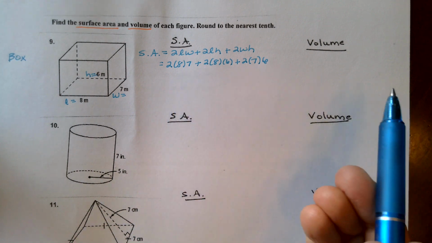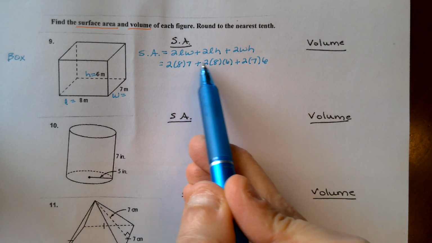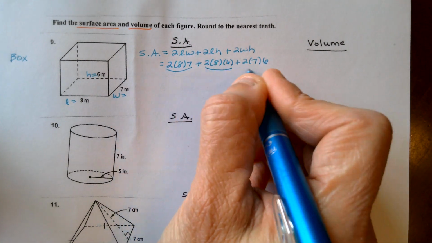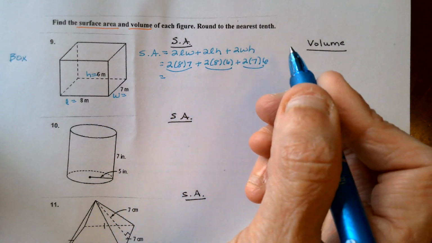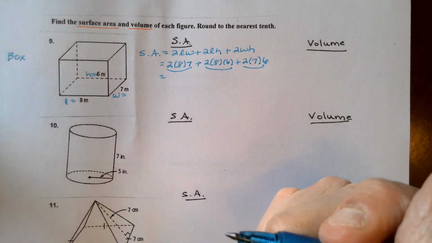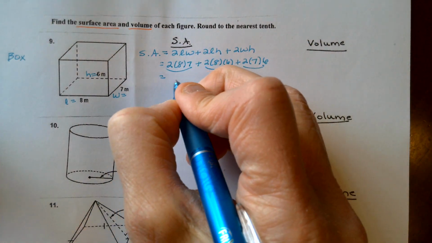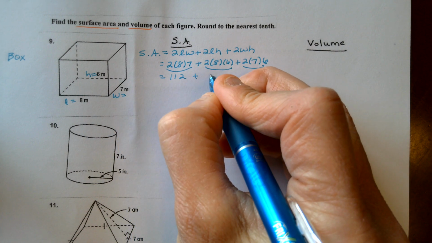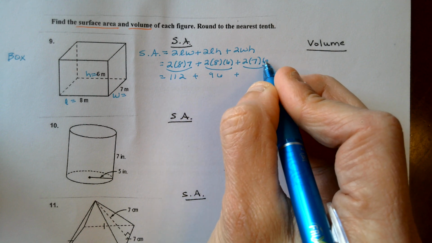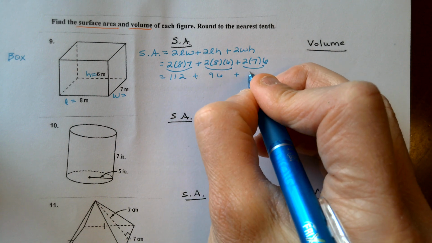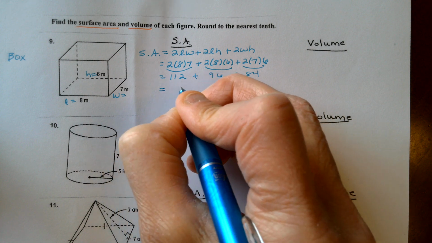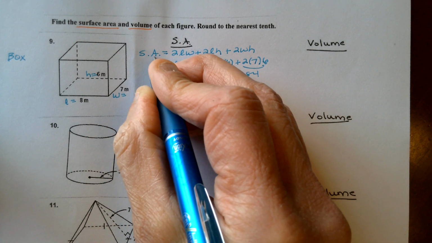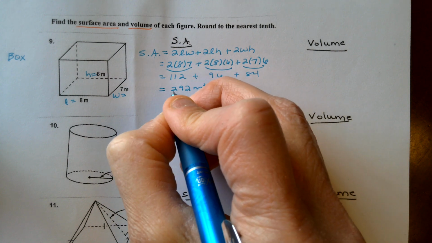And I'm going to relook at it because I shouldn't have the same combo here. 8, 7, 8, 6, 7, 6. So it should be a combo of each. So do each of these first, and I get, let's see here, 56 times 2 is 112 plus 48 times 2 is 96 plus 42 times 2 is 84. I add them together, and it's 292 meters. It's an area, should be squared.